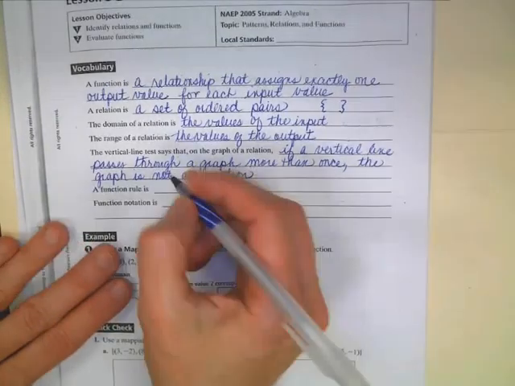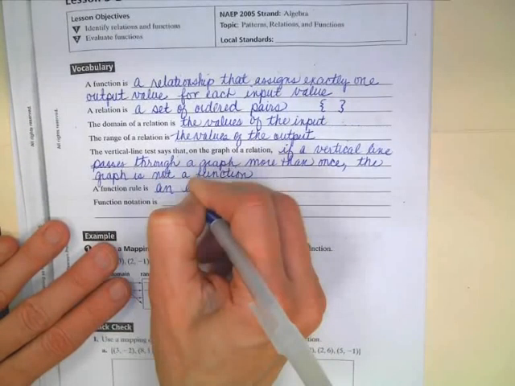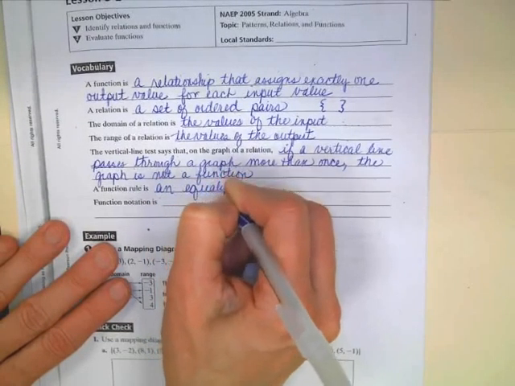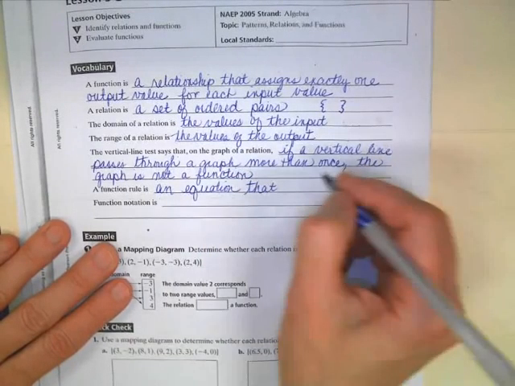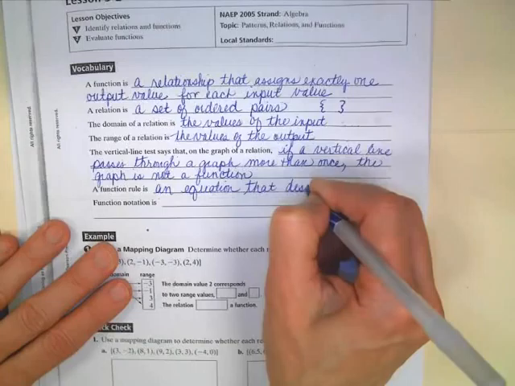A function rule is simply an equation that describes a function.